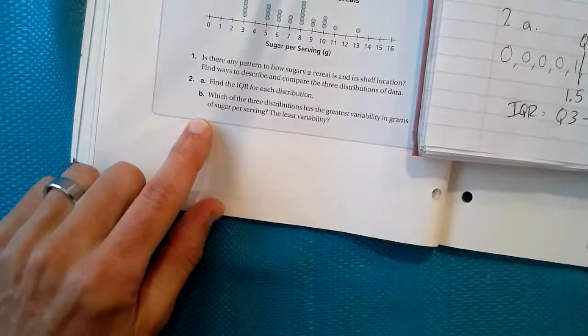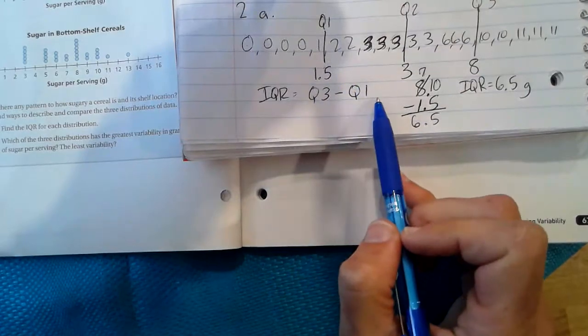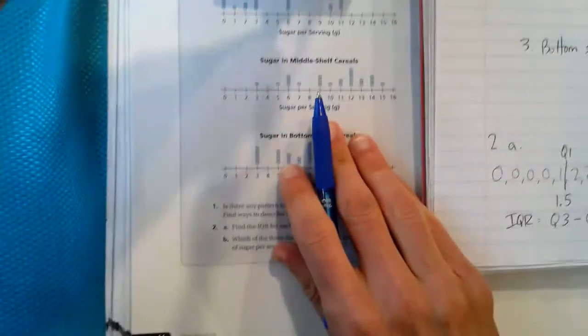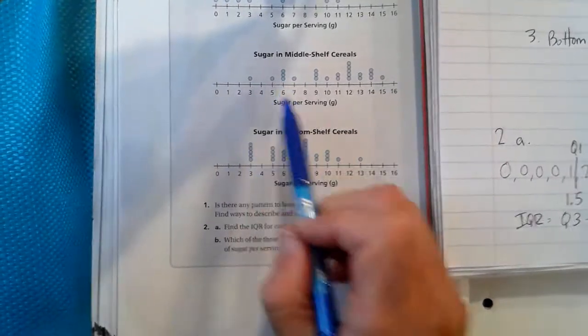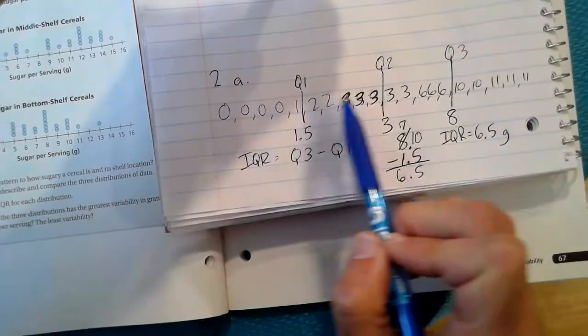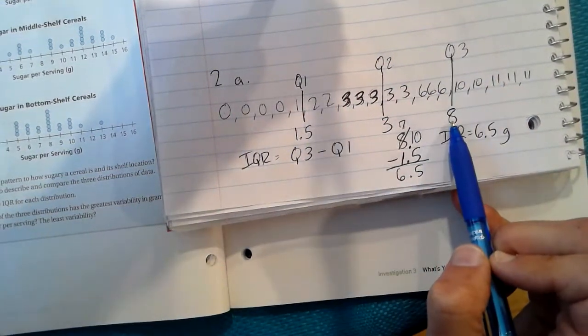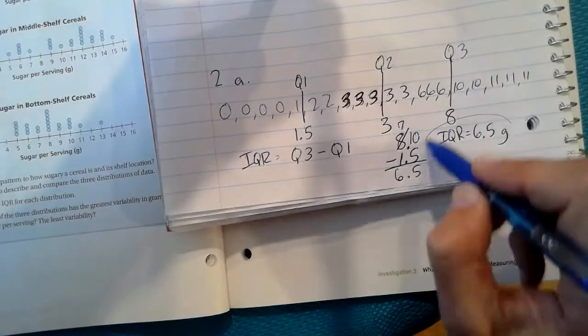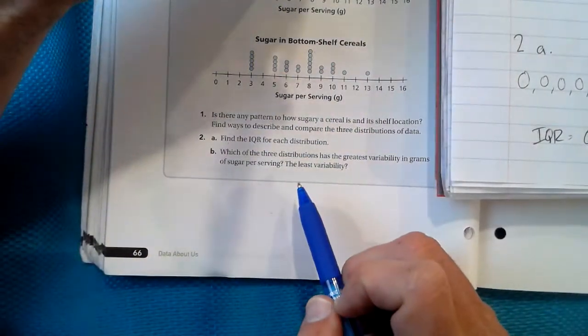So again, if we go back to page 66, you're going to do this same exact process, what I just did for the top shelf, for both the middle shelf and the bottom shelf. You're going to translate these dots into numbers, divide them into the quartiles, subtract the lower quartile from the upper quartile, and compare your interquartile ranges for all 3 shelves and tell me which one is the most variable, which one is the least variable.